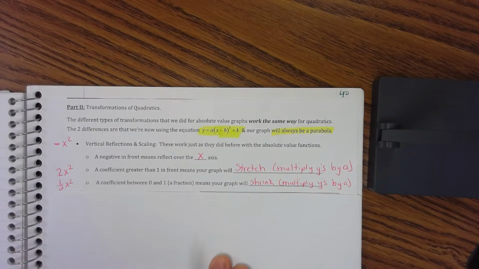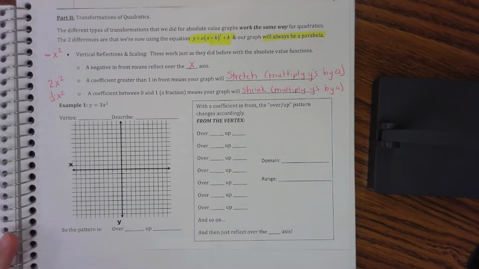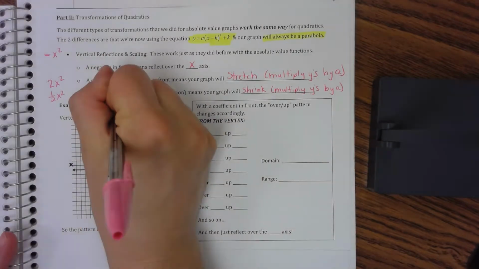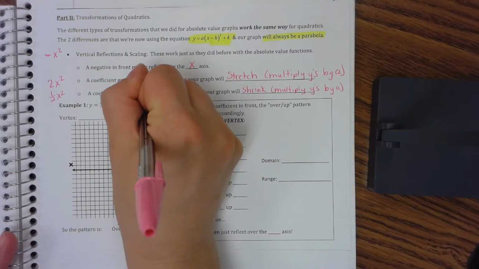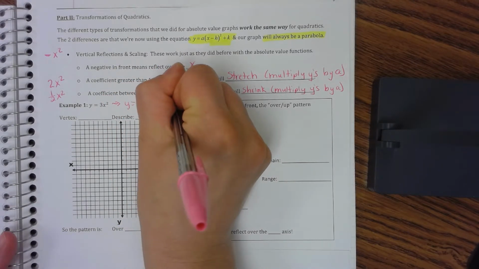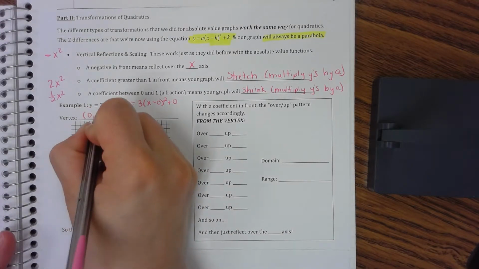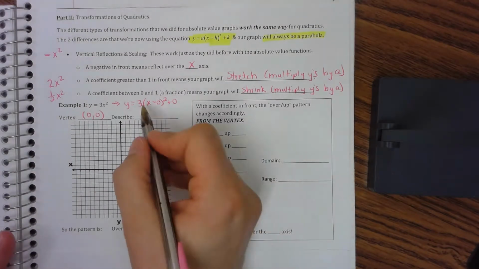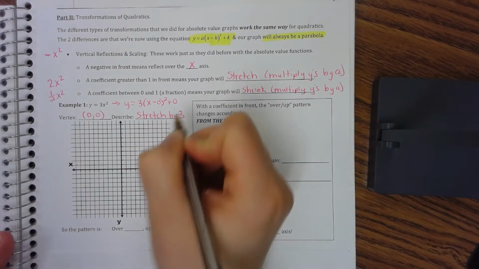So what we're going to do is take a look at 4 examples. The first example just has us looking at a 3 in front. Now this form, if I want to put it in my vertex form, I have y equals 3 times x minus 0 squared plus 0. There isn't anything, which means that my vertex is still 0, 0. There's a 3 in front, which means that I'm stretching by 3.